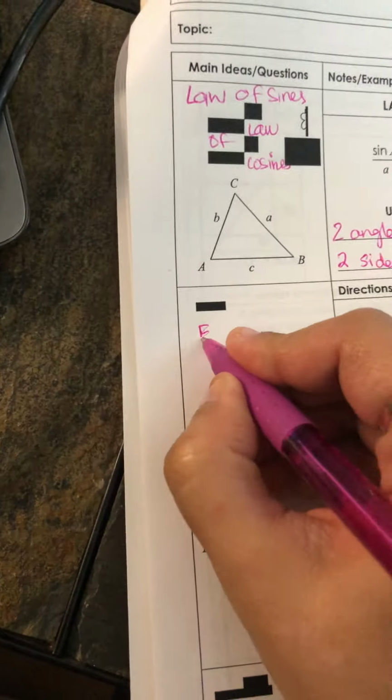So if x is 15.6, the next step is to find this angle y. Now I know that this is 15.6. To get this angle, I can use my sine law, because I know this angle, I know this opposite side, I know this side, and I know this angle.